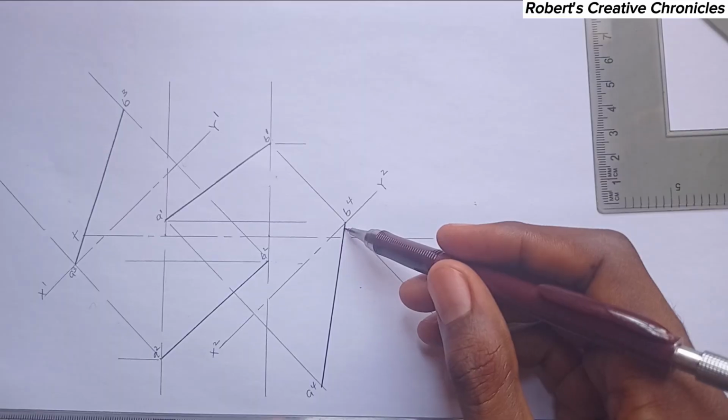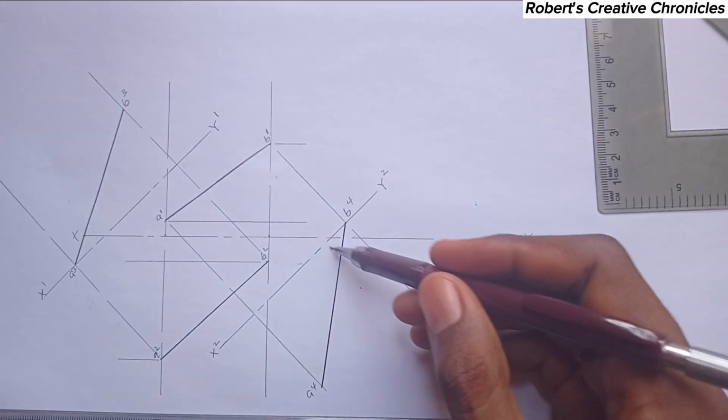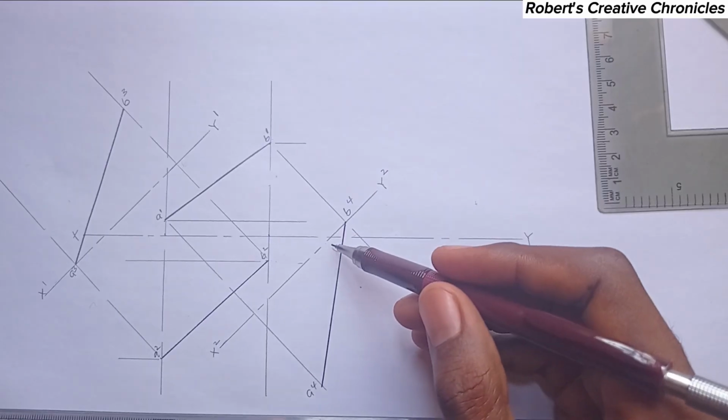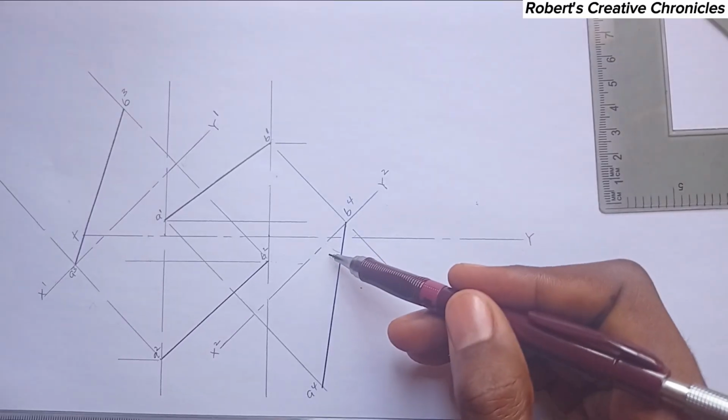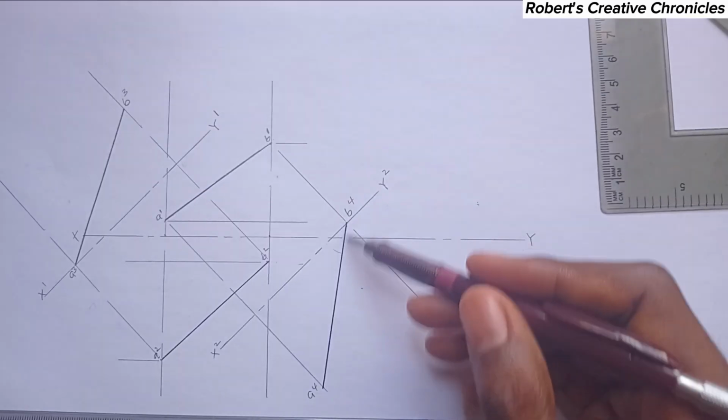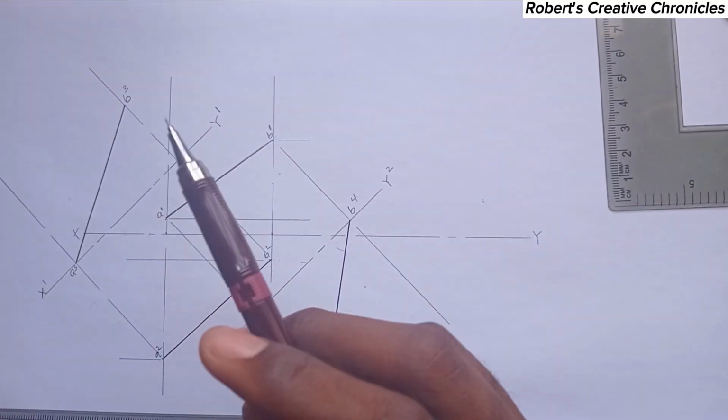So now this is also the true length of AB. And the angle here will be the true inclination to the vertical plane. This is the vertical plane. So the angle here is the true inclination to the vertical plane. And here is the true length of AB. So now, remaining one more step.